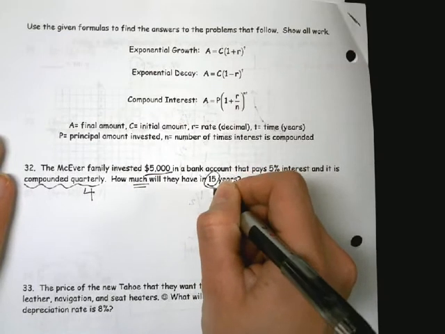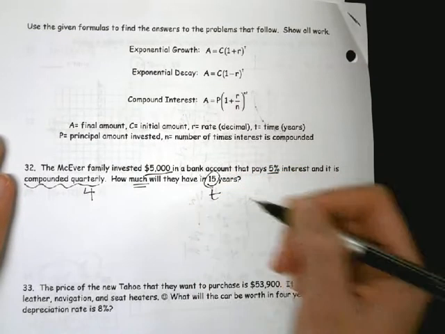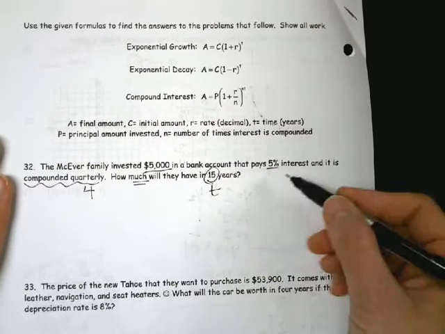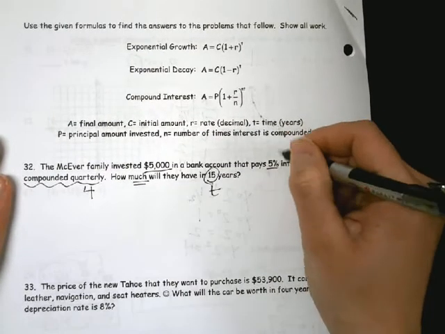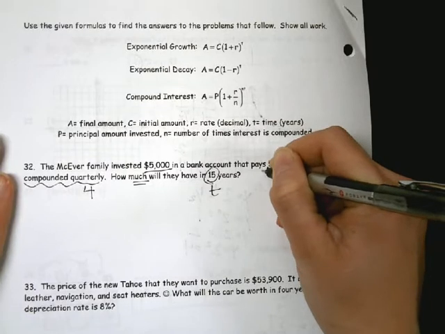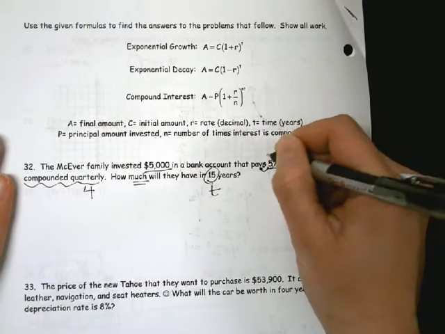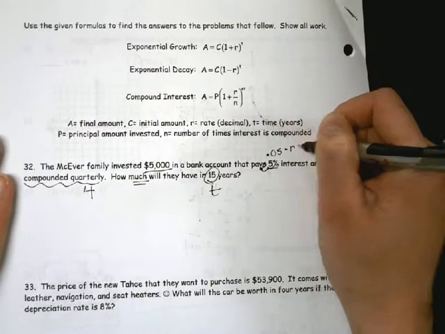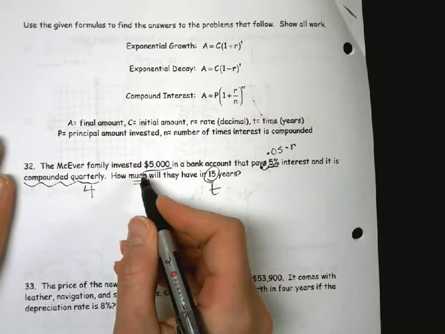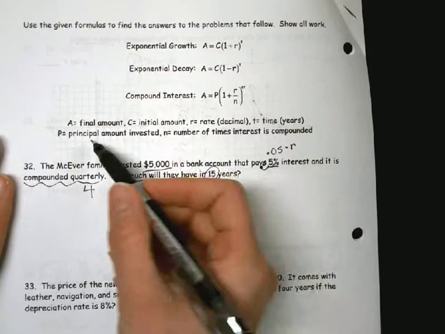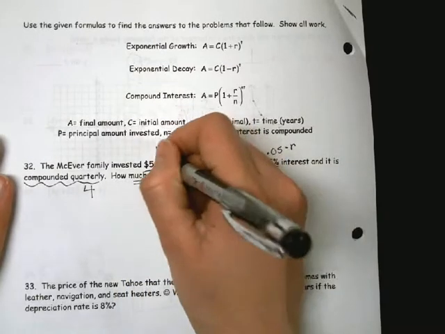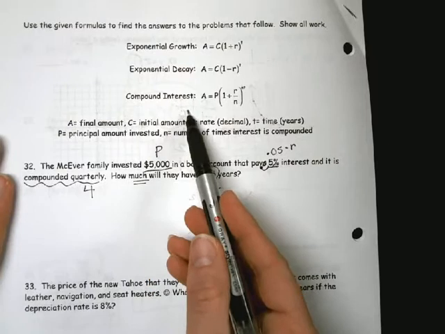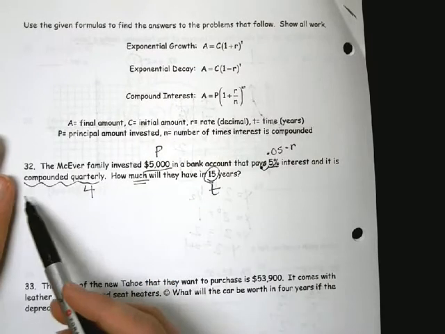So that's going to be my time in years. This percent is always the rate, but I have to make it into a decimal. So instead of 5%, I move that decimal 2 places to the left, and I get 0.05 as my rate. The $5,000 is the principal amount invested, so that's the P. And I know that I'm going to choose the compound interest formula because of these words, compounded quarterly.